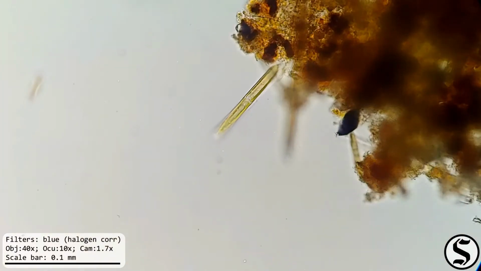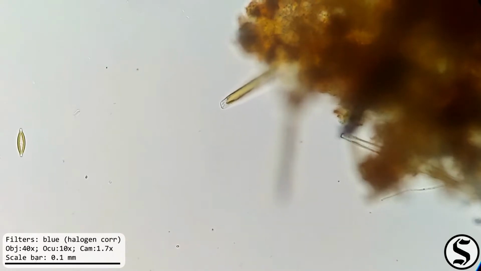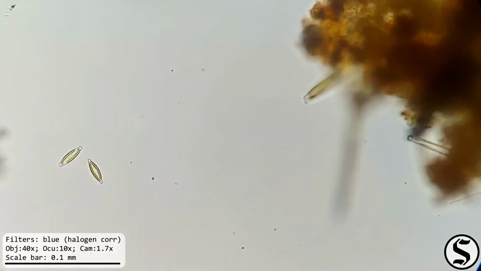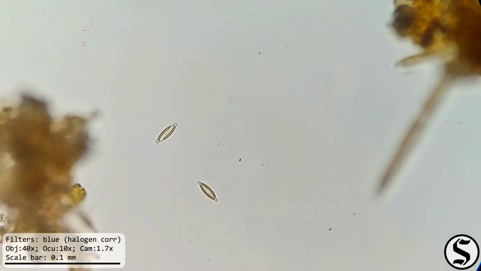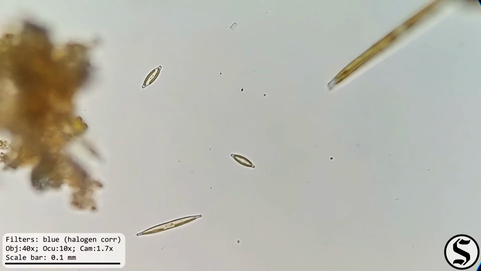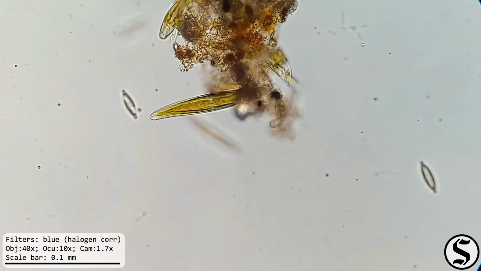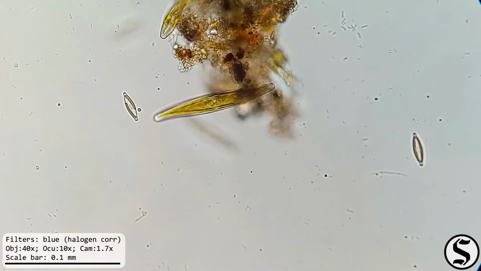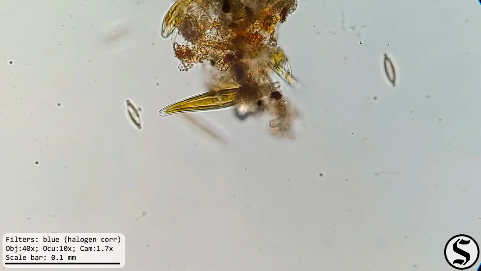Under really high magnification, we can see that we've got several different types of these little guys. They are definitely three-dimensional, so changing our focus lets us see different parts of them. And there are just so many forms. We've got little ones, we've got big ones, some have little knobs on the end, some are long and thin, some have a bit of a wave to them.